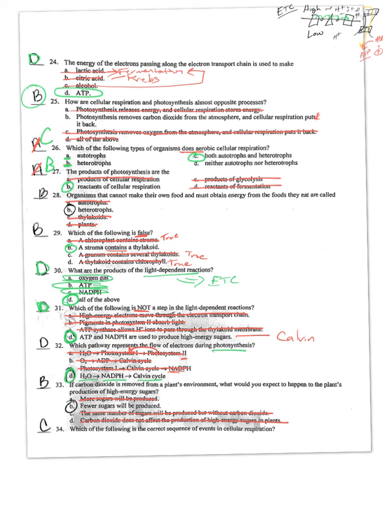Now let's look at cellular respiration, which happens in plants as well. This is, again, me trying to remind you of this. But let's go ahead and take a look at what the possible answers are. Now, you should know right now, after all these questions, what the correct sequence of events in cellular respiration are going to be.